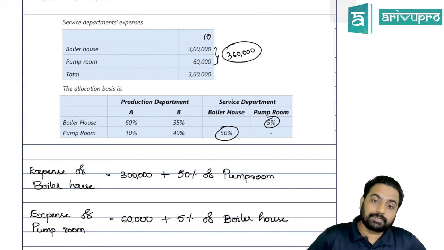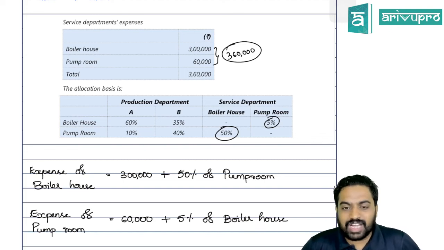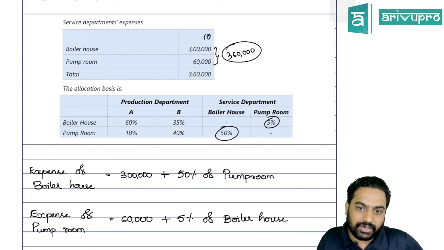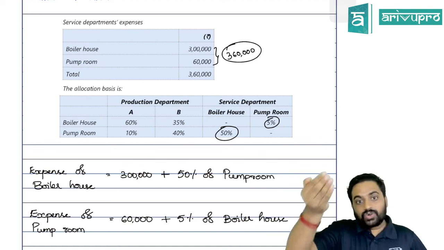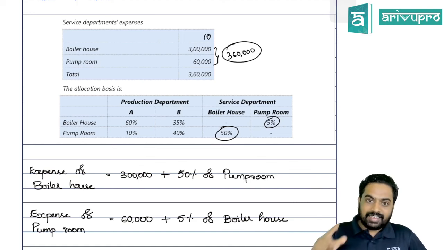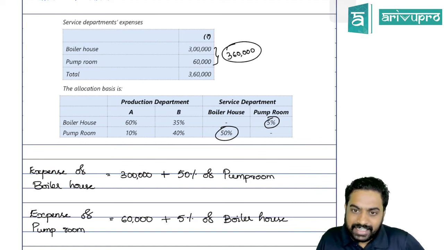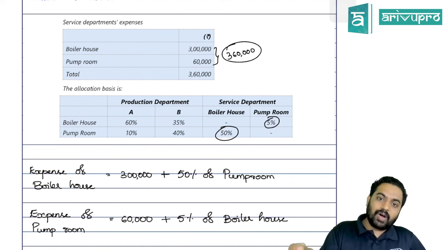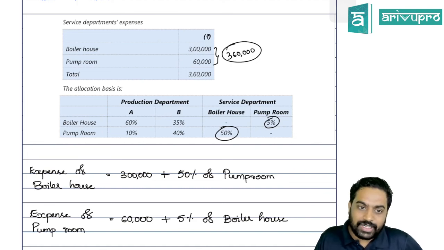Also, the pump house is providing 50% service to the boiler house. So don't you think 50% of the pump room expense should also be included in the boiler house? The answer is yes. Go to the pump room. There we incurred 60,000 directly to the pump room. That is primary distribution. Also, the boiler house 5% is included in the pump room.